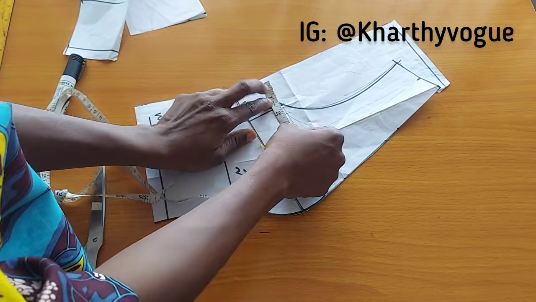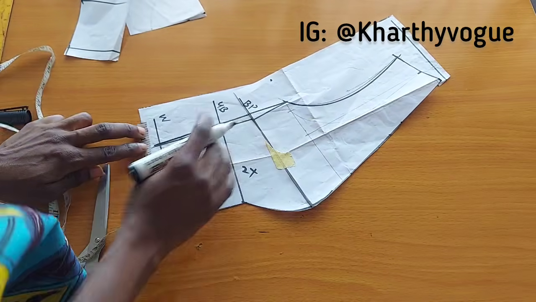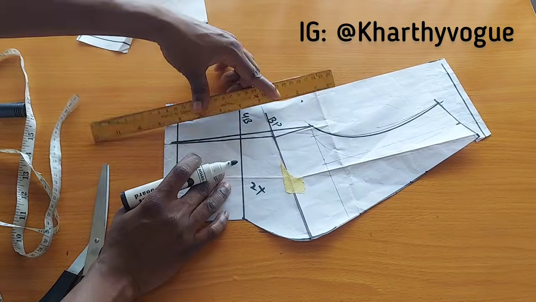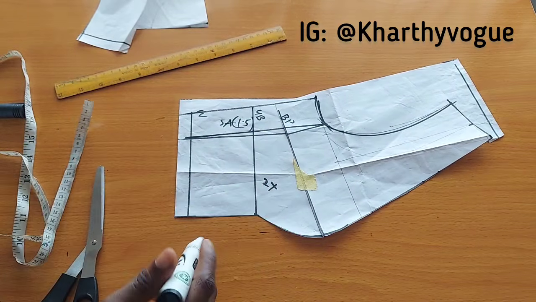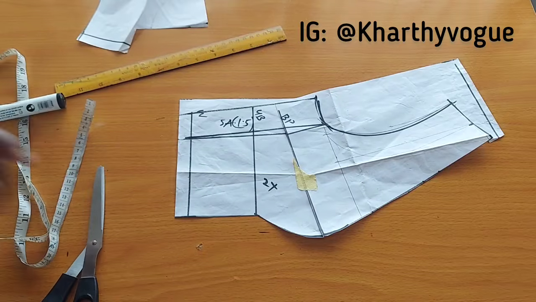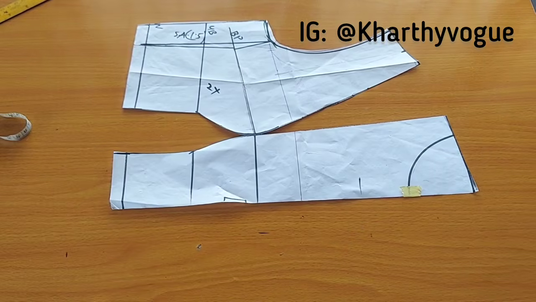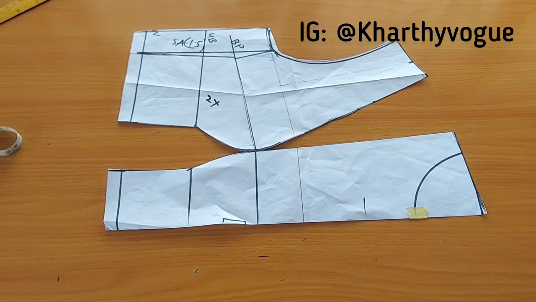After that, I'm going to measure and add side seam. So I'm using 1.5 inches for the side seam, and I'm going to connect with a straight line. Make sure to label your pattern accordingly. This saves a lot of stress and it guides you when you want to draft your pattern. So the front pattern set is ready now.